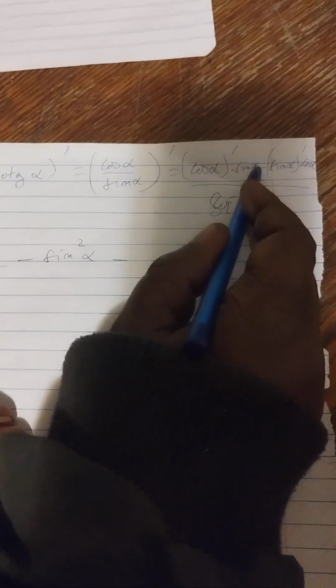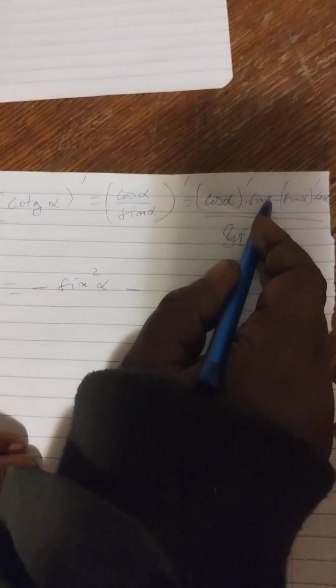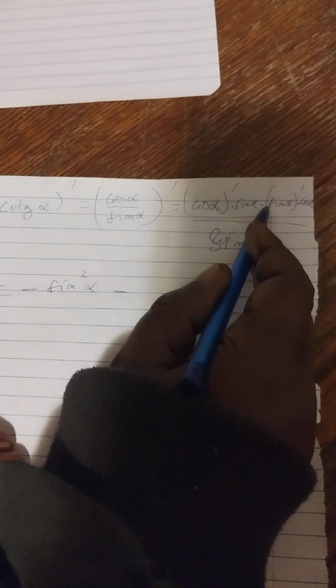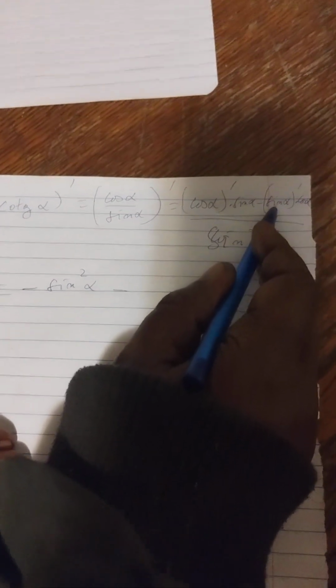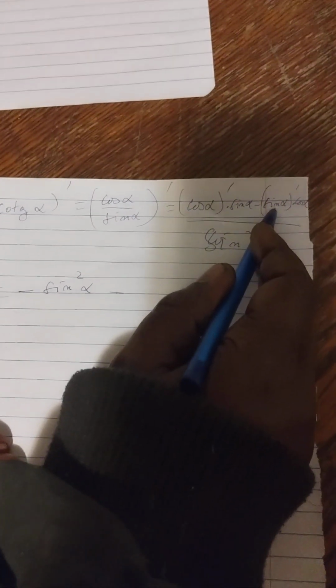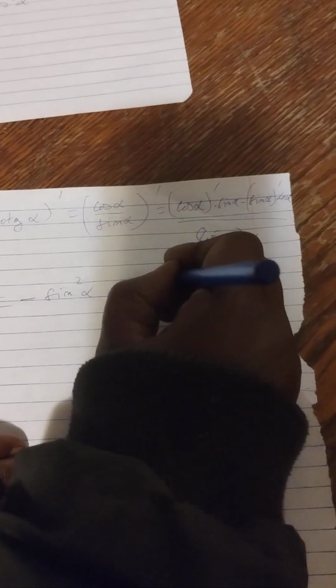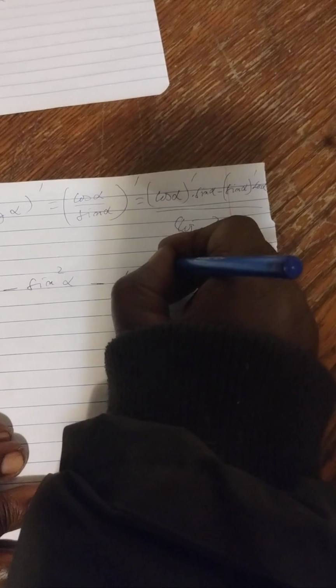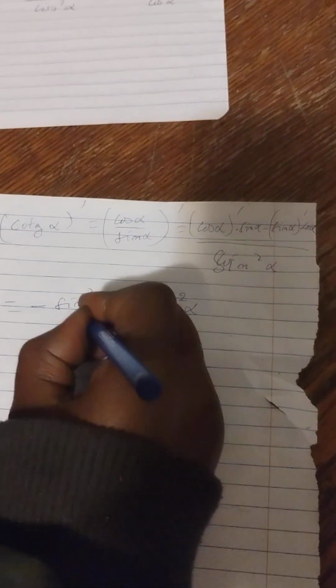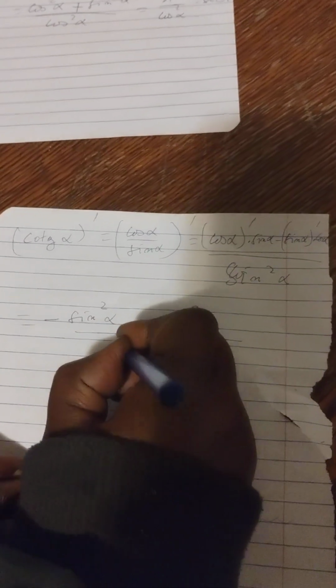minus, let's see, sine alpha times sine alpha, minus cosine alpha squared, over sine alpha squared.